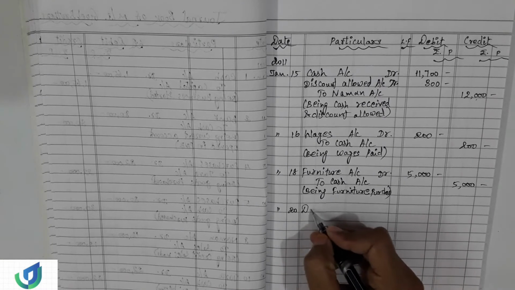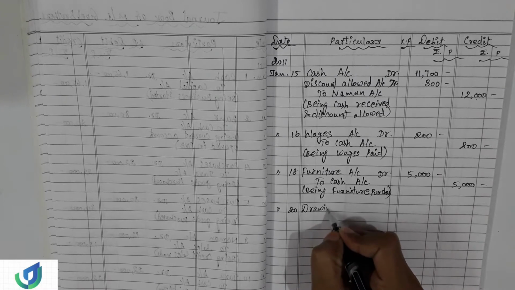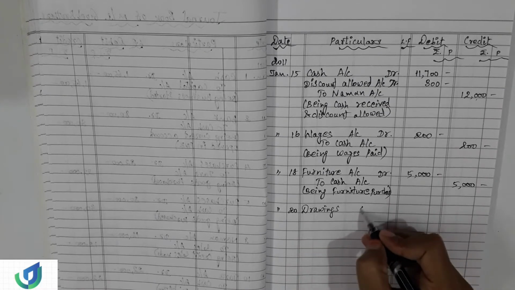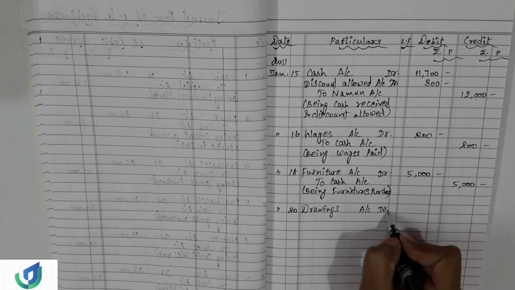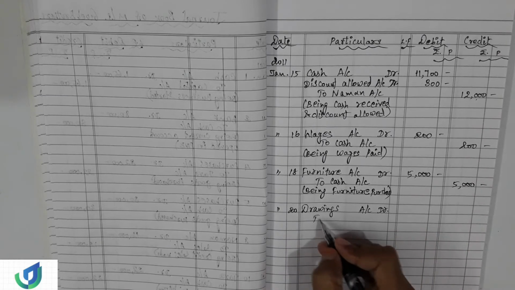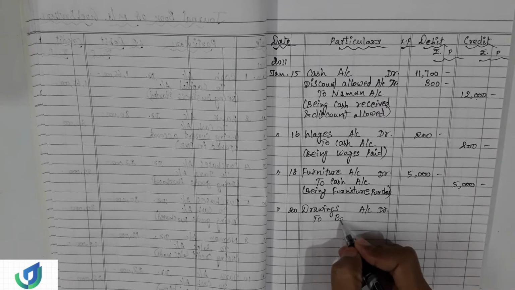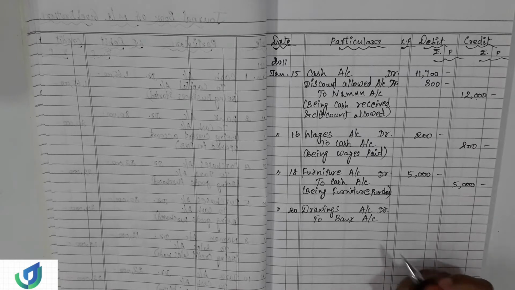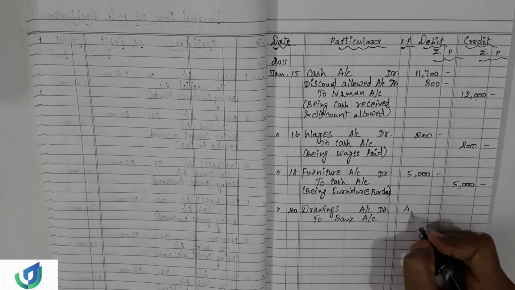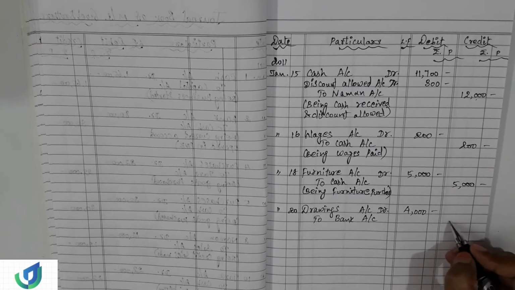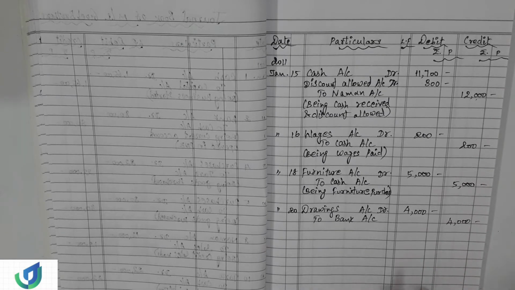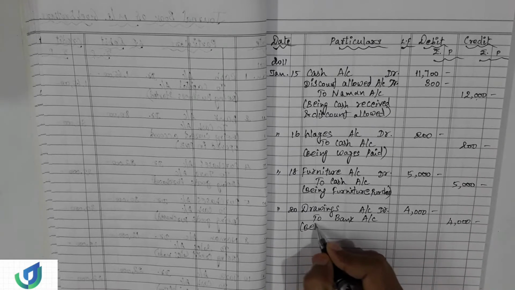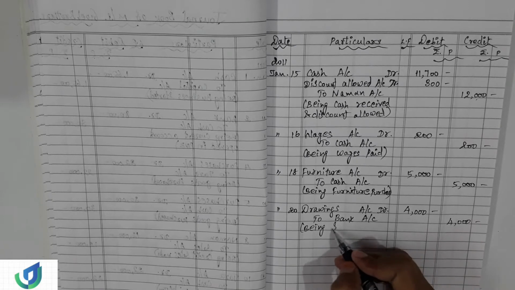So drawings account debtor to bank. From the bank the amount has been taken. So we are writing bank. If it is cash, drawings account debtor to cash we will be writing. So the amount is 4,000. Any amount or any goods taken for personal use, closing your eyes you can write drawings account debtor. Okay. Being personal means drawings only, always.